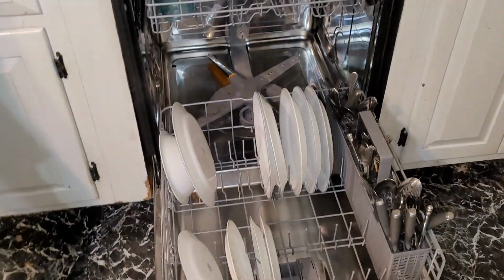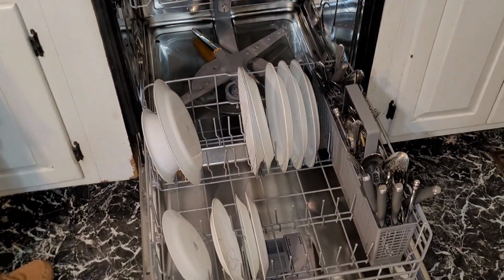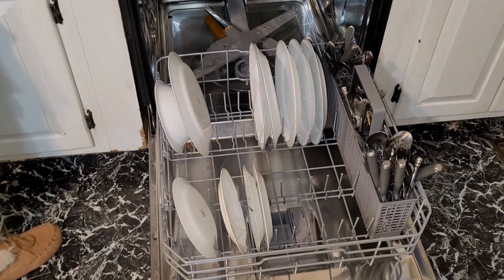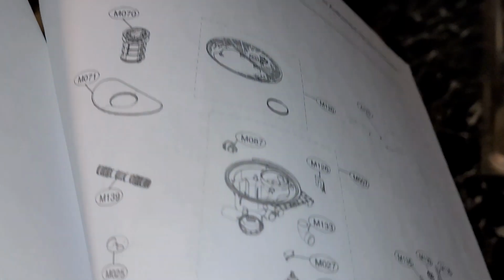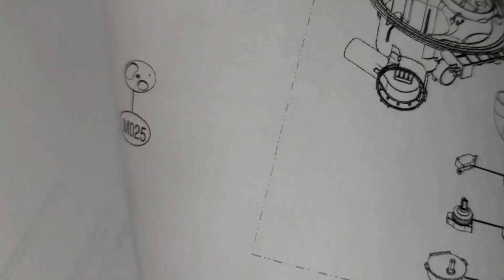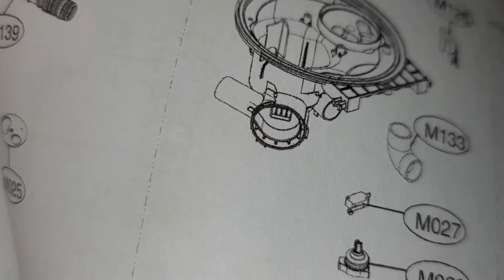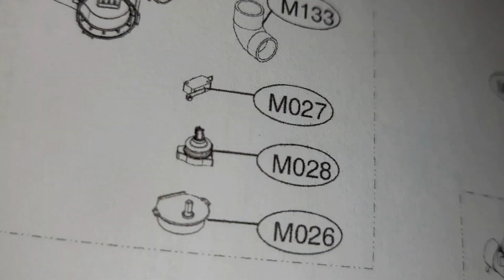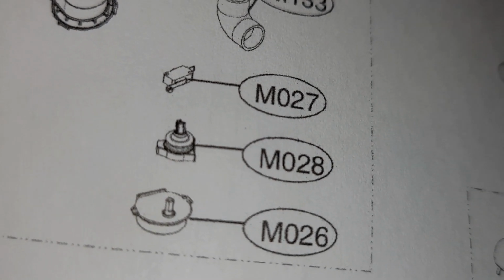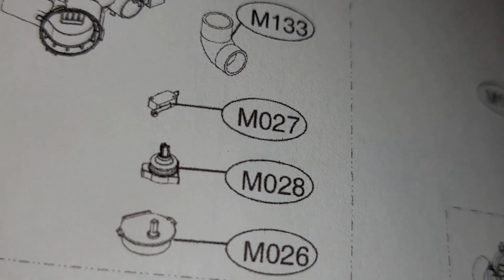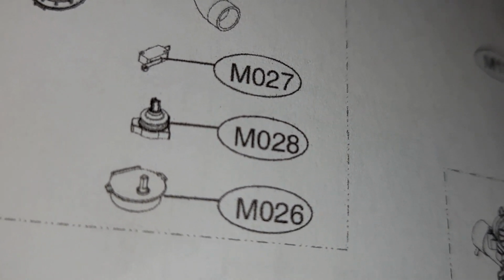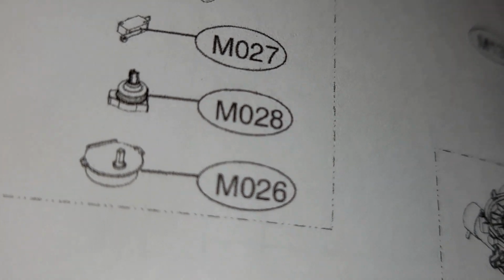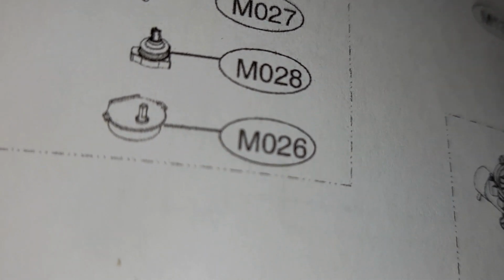All right, so the light stayed out, and now she's loading it up. I'm looking in the book here to see if I can find that part. I think what I'm looking at is it. Right there is the hole. So right now, one of these two here, M027 or M028.